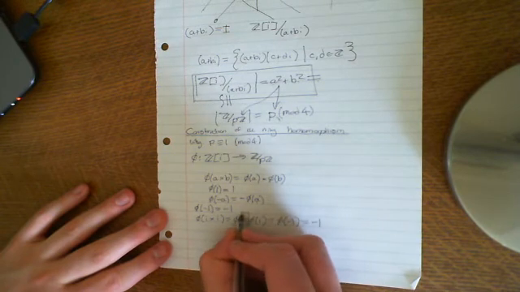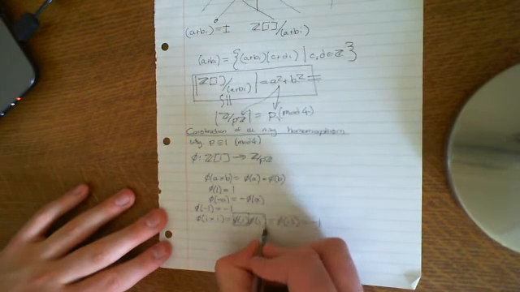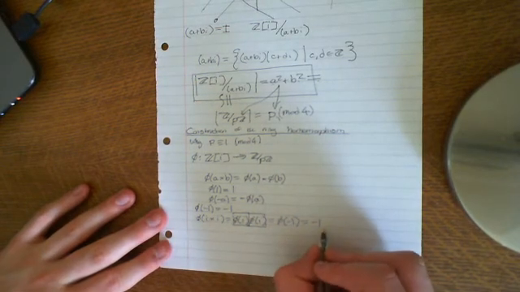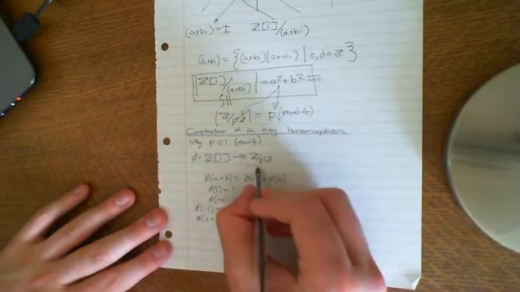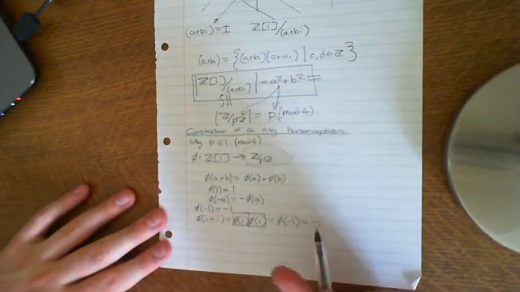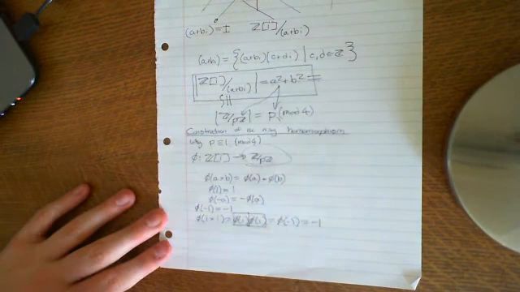Therefore, whatever i is mapped onto, it must multiply with itself to make minus 1. I'm going to show you that unless p is congruent to 1 mod 4, there is no element in here that multiplies with itself to give minus 1.